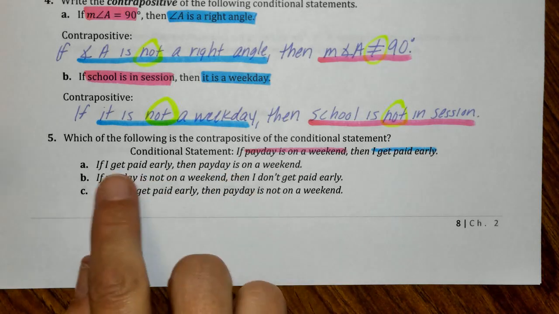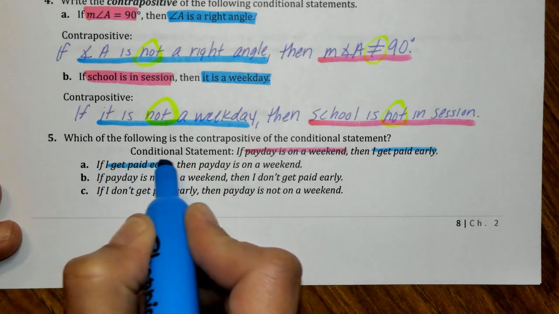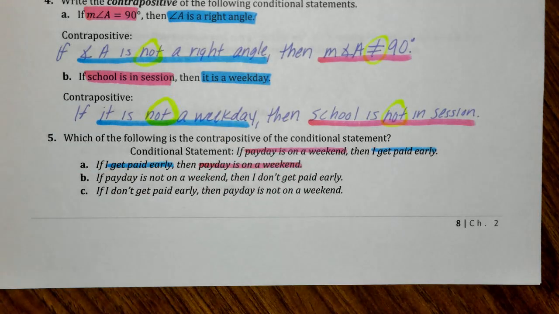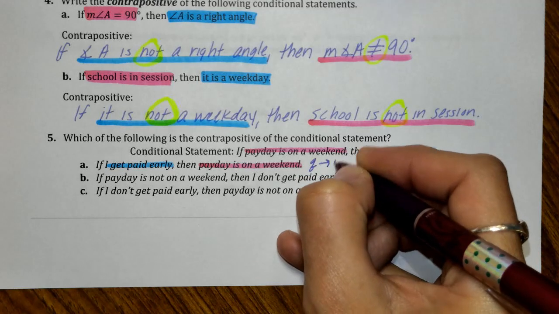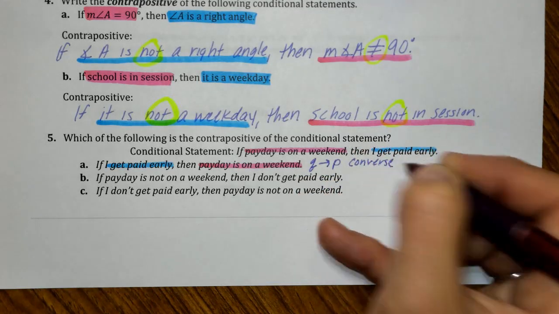A says if I get paid early, then payday is on a weekend. So what I see here, paid early was my conclusion, and payday is on a weekend is the hypothesis. So here, all we have done was switch P and Q around, and this is our converse. So this is not it.